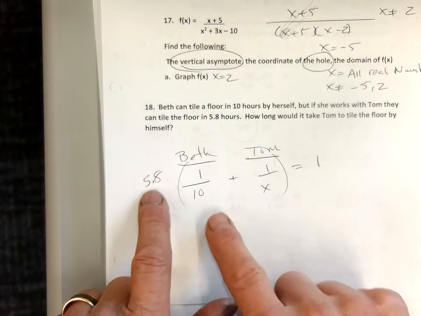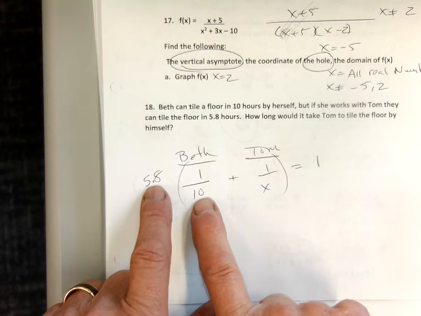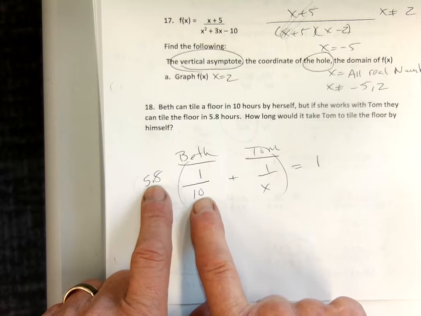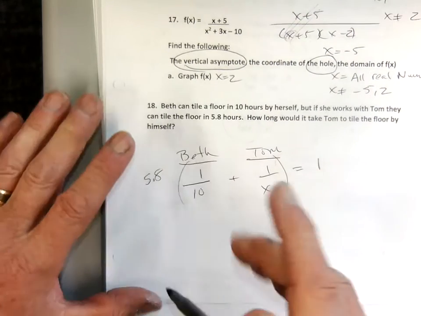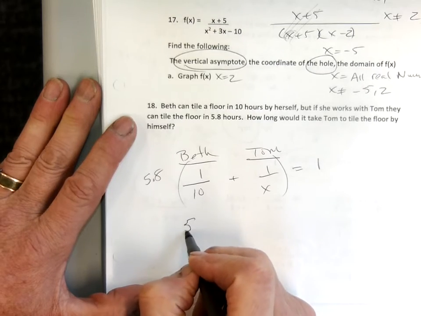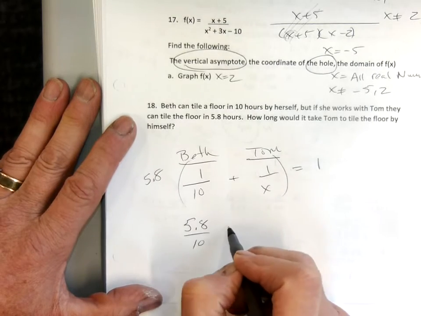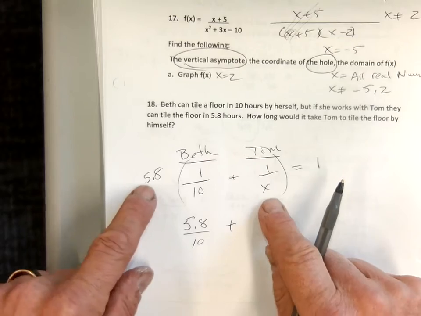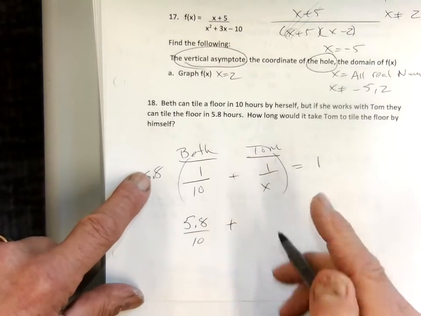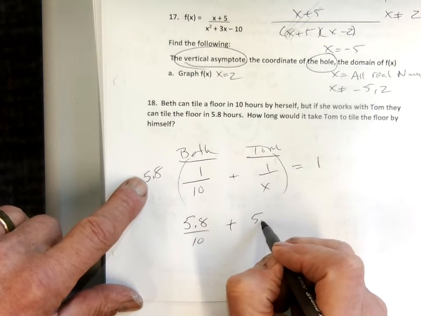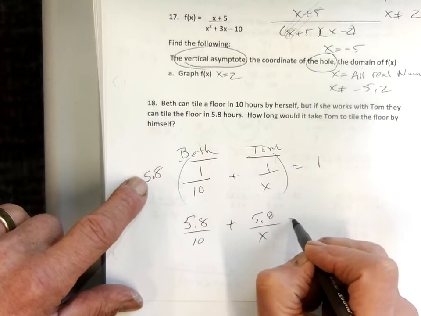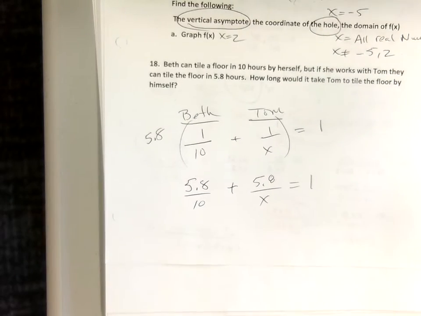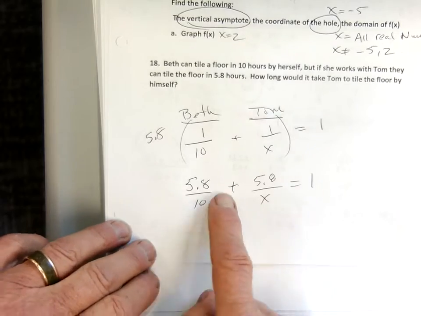So Beth can do it in 10 hours. She can do 5.8 parts of the job. So we're going to change this to 5.8 over 10. Tom, we don't know, but he can do his part of the 5.8, his ratio of the 5.8, in x amount of hours to get the one job done. Okay, so here's how it works. Now what I want to do is solve for this. The easiest way is to first get a common denominator between these two, okay?